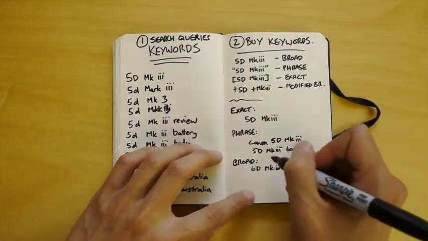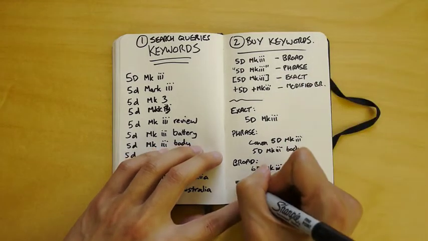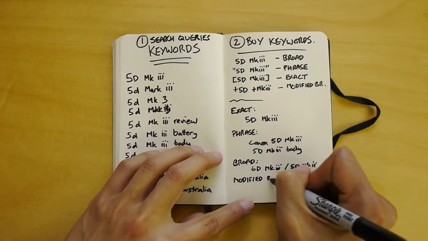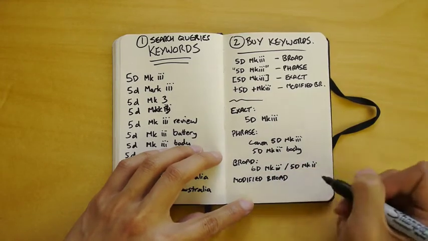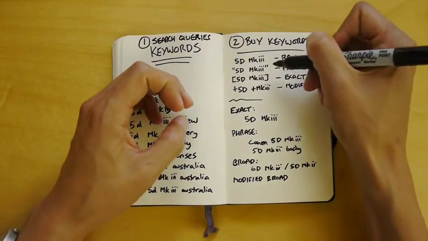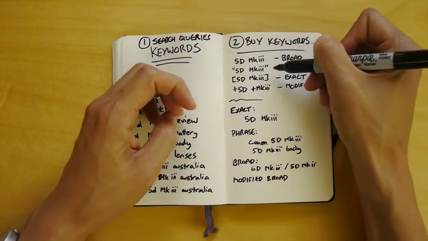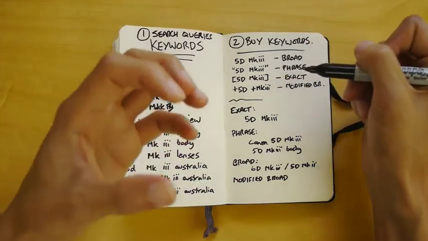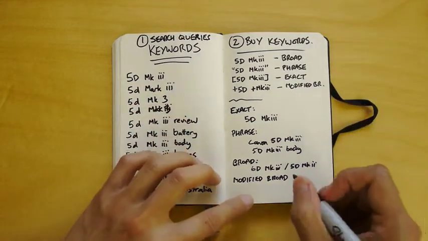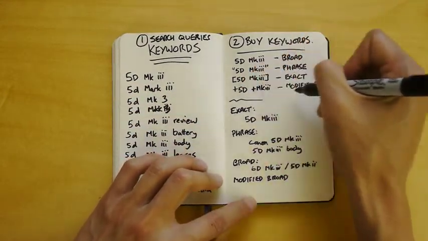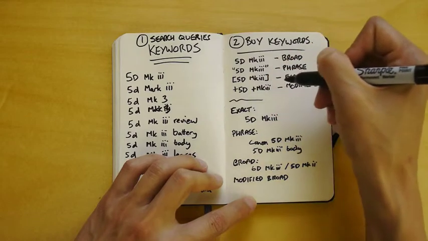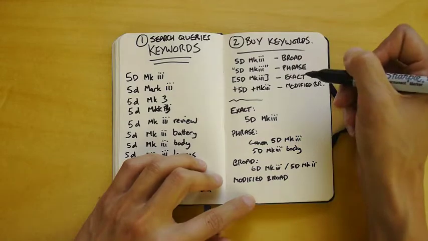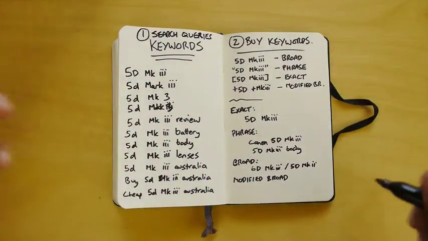Let's move to the last example here, which is the modified broad, the one with the plus sign. Modified broad match is almost an in-between of broad, phrase and exact, in that you're saying to Google, we're happy to match to any search query as long as the words 5D and Mark III appear, but in any order in the query, or with any other words.